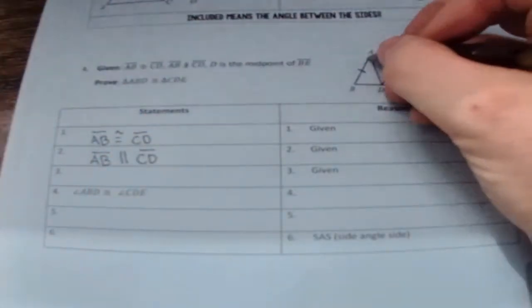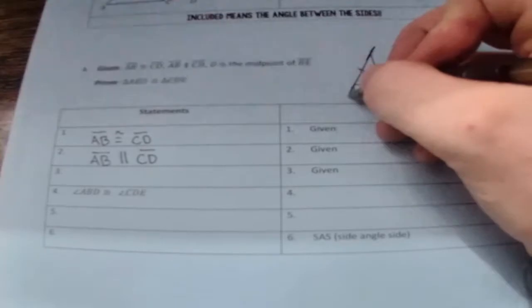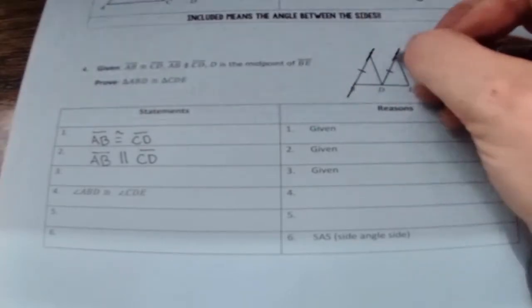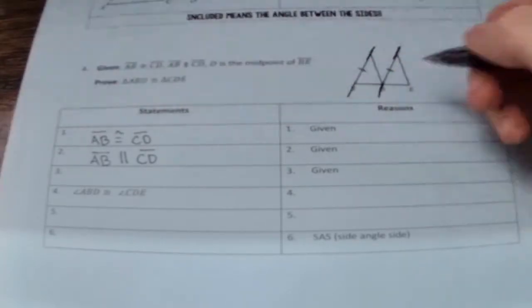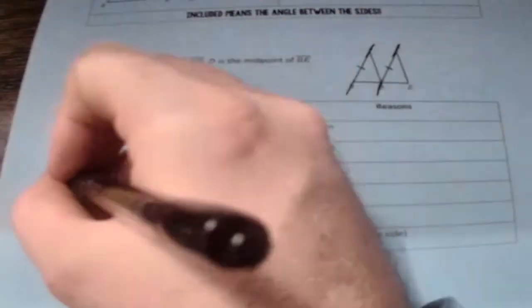So I'm also going to just extend these lines. The only reason I do that is for me to see that those lines are the parallel lines. So I like to kind of exaggerate that. And then you'll notice that the last thing given to us is D is the midpoint of BE.